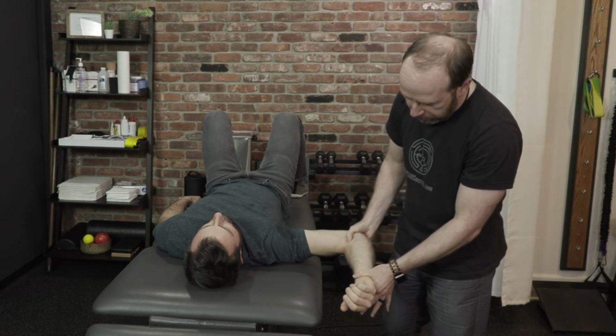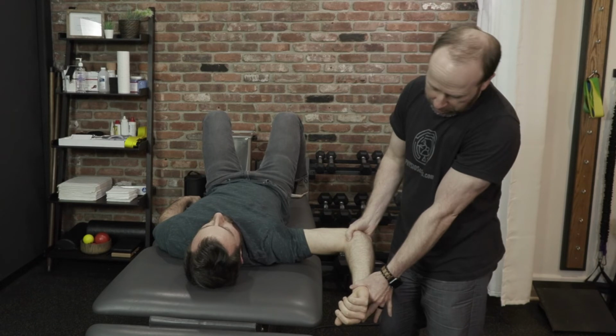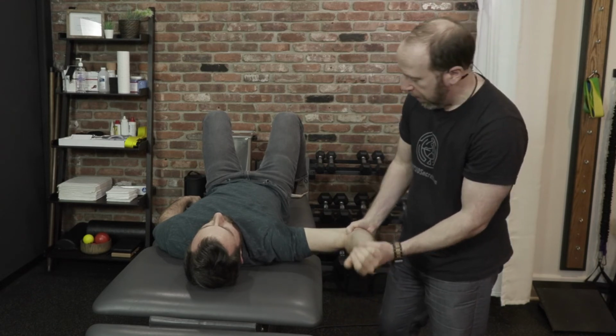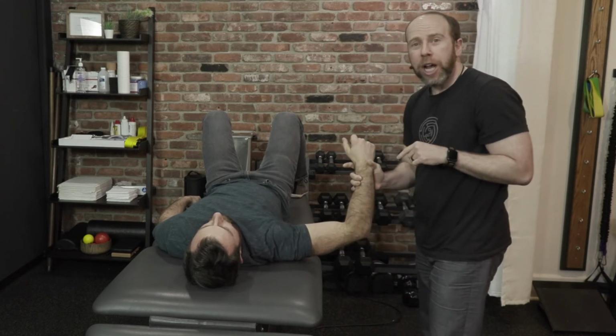So here's R1. There's R2. Why don't we call that 110, let's say. I'm going to bring him back up, and now I'm going to check IR.